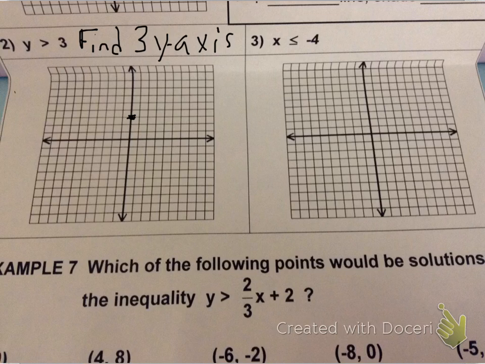And this is a horizontal line straight through where y is 3. Now look at the inequality. It's greater than with no equal to line under it. So if it has no line, it's dashed. And since it's greater than, we shade above.